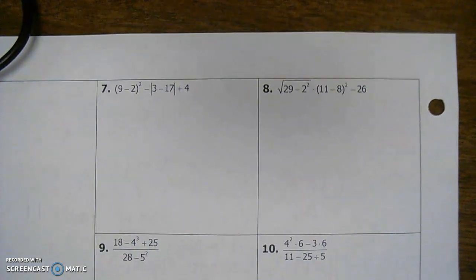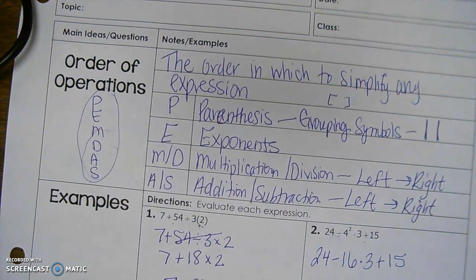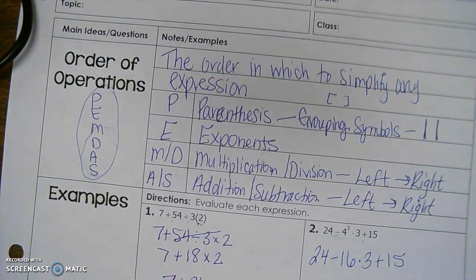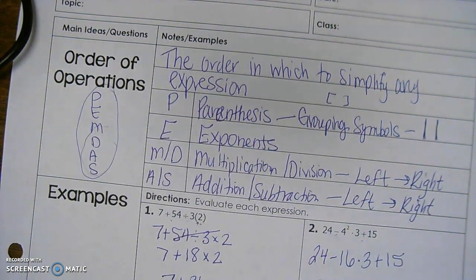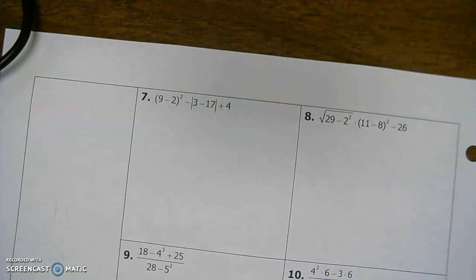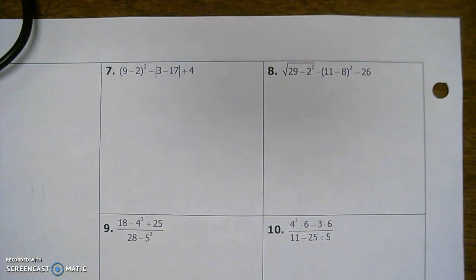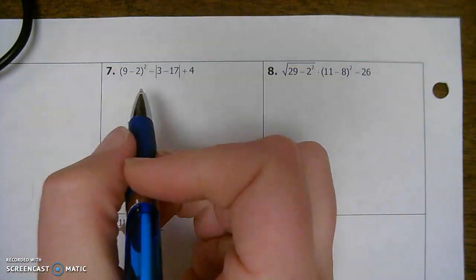For page 19, we need to remember, like we did on page 18, the order of operations. So anytime you need to flip back and look at page 18, you can do that. Starting with 7, we'll see we've got two things in grouping symbols.